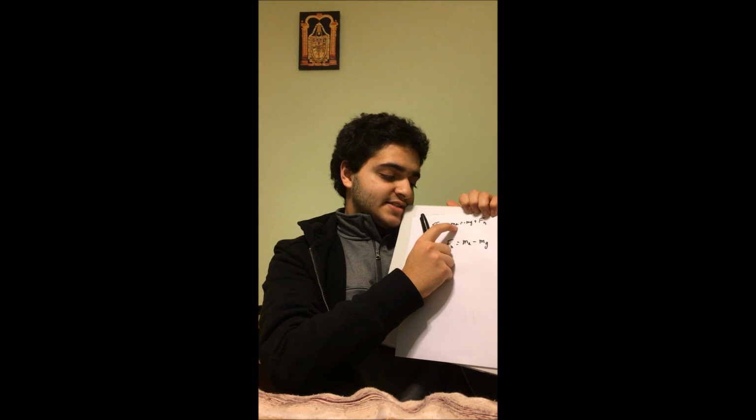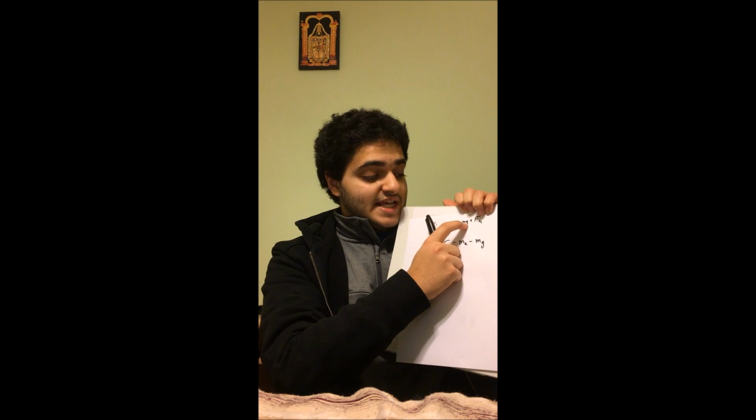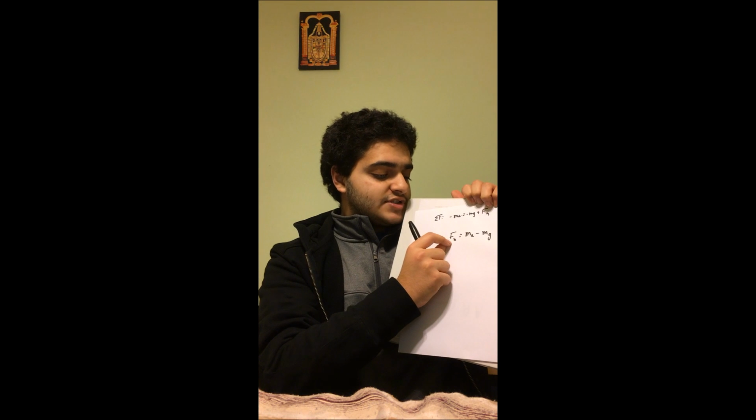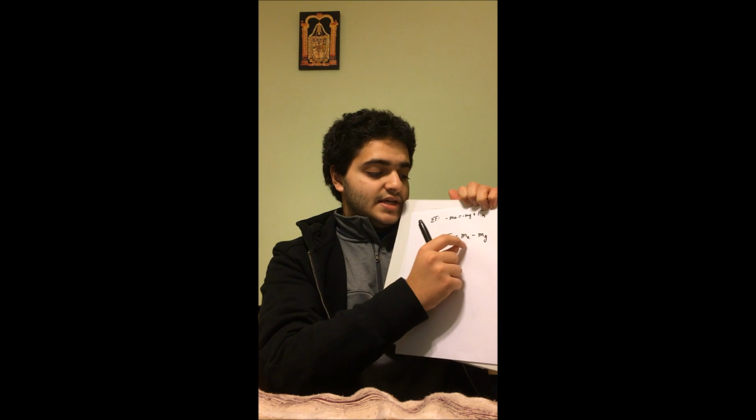This scale applies on the person. So, looking at it, sigma F is equal to negative mass times acceleration, because acceleration is going to be negative, equals negative mass times gravity, because gravity always acts down, plus force of normal. Now we have to solve for force of normal, so it becomes force of normal equals mass times acceleration minus mass times gravity. And this value will obviously be less than the true weight of the person on the scale.